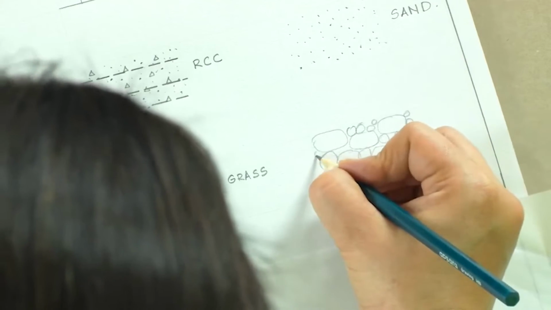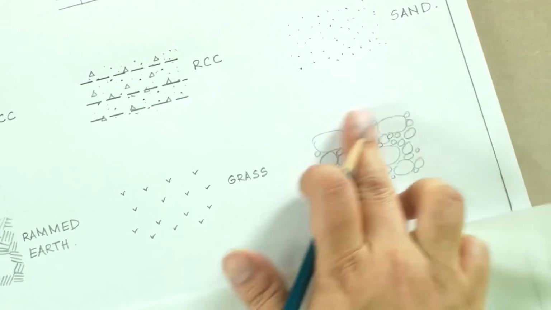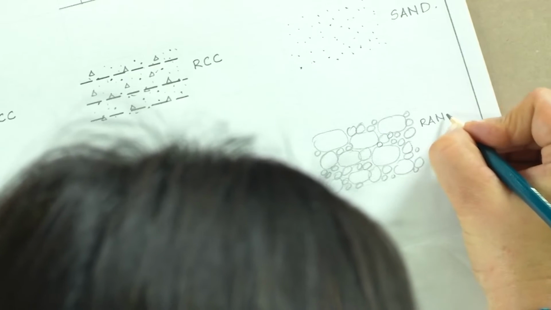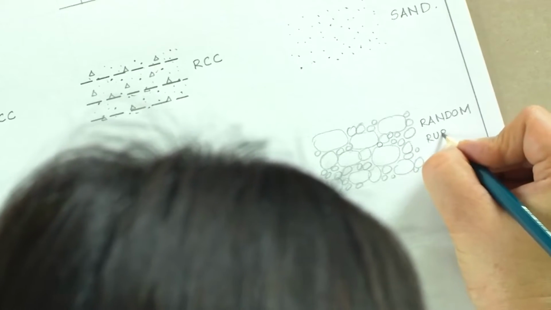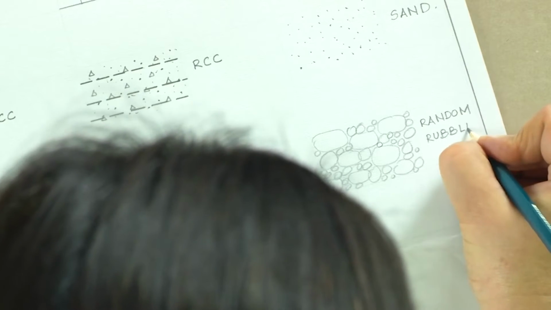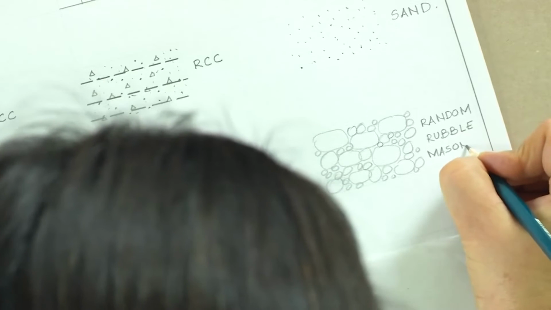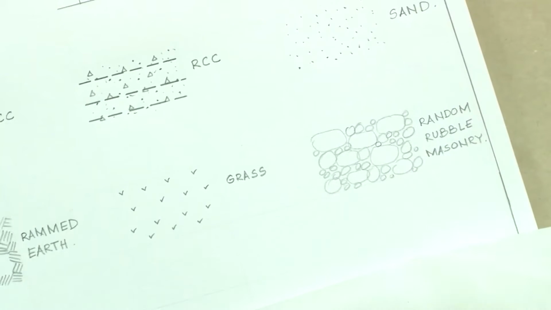We do not have a very distinct or defined way of packing them up, which is what we see here. This is called random rubble masonry. This is often used in walls, especially for the retaining walls.